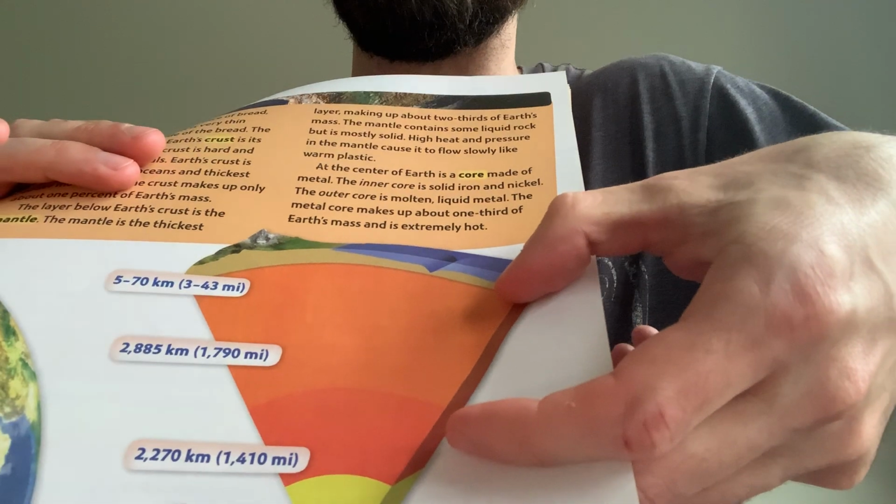Okay, and then at the center of the Earth is a core made up of metal. The inner core is solid iron and nickel. The outer core is molten liquid metal. The metal core makes about 1/3 of Earth's mass and is extremely hot. Like I said, the hottest part of the Earth is the inside of it. This page 389 gives you a better breakdown, I think, a better visual of how much each layer takes up, okay? You could see how much the mantle takes up right here. It takes up most of it, okay?